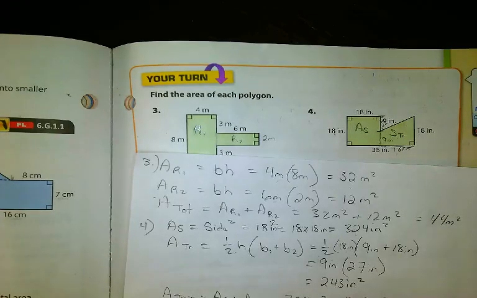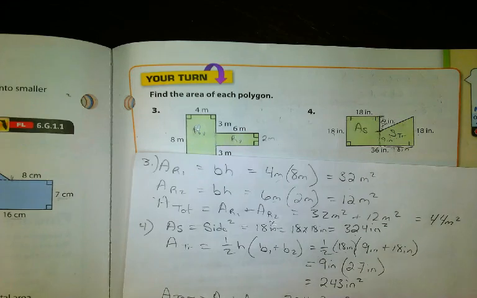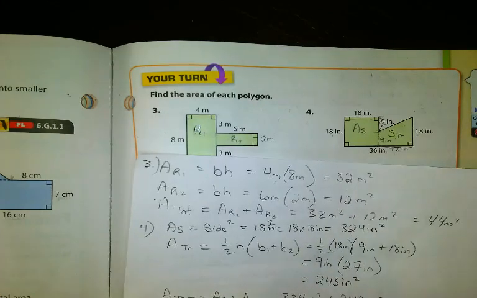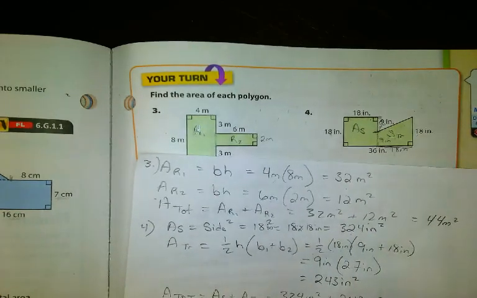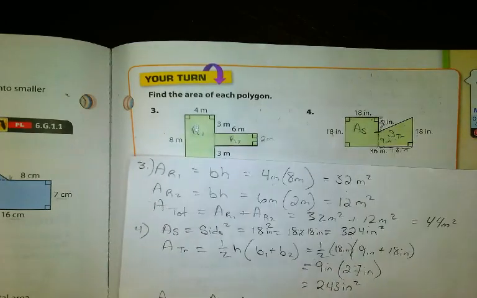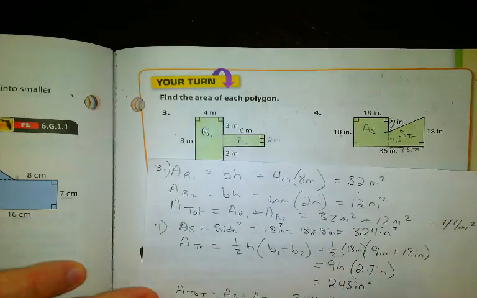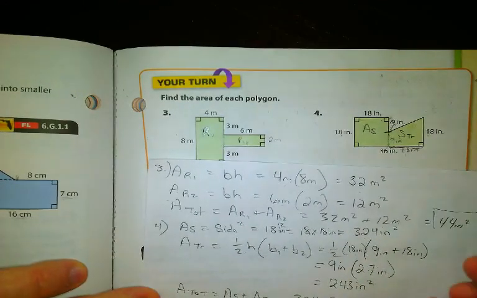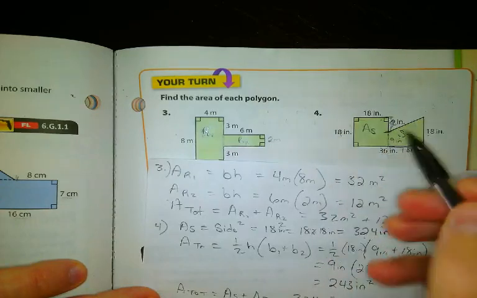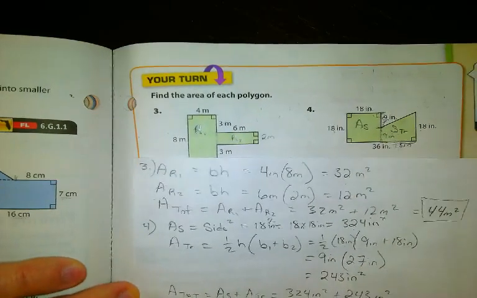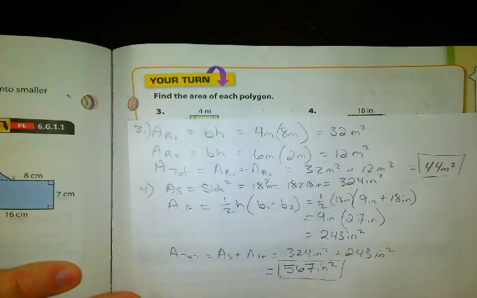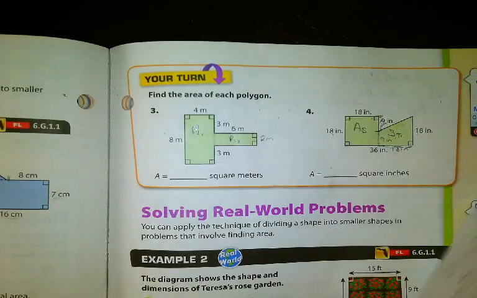Let's see, I don't want to have errors while I'm talking, so I'm making sure that I'm doing it on a calculator. Recently I tried doing a lot without and made lots of errors. So 567 inches squared is going to be our total area for number 4 here. It's 567 inches squared. Okay? Alright.